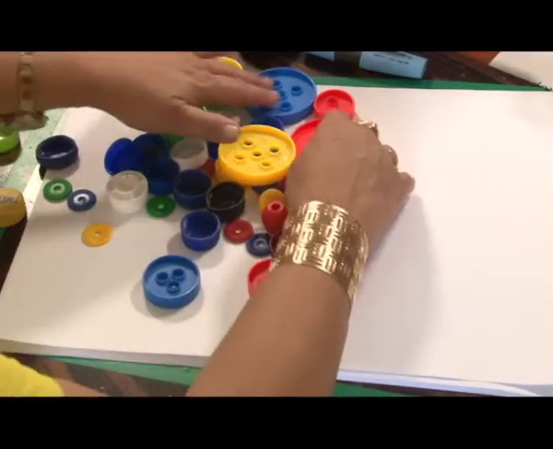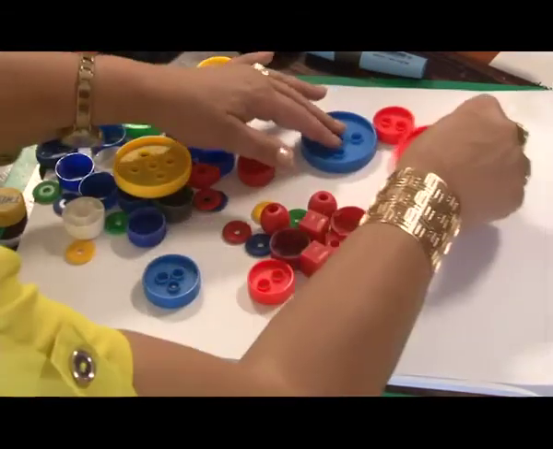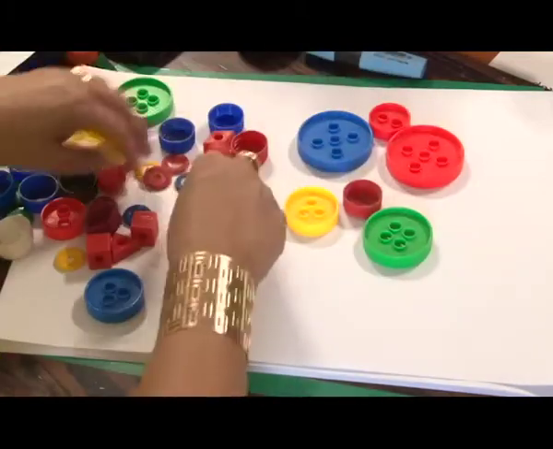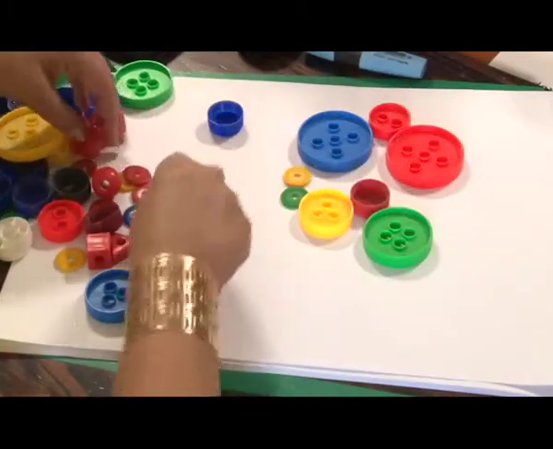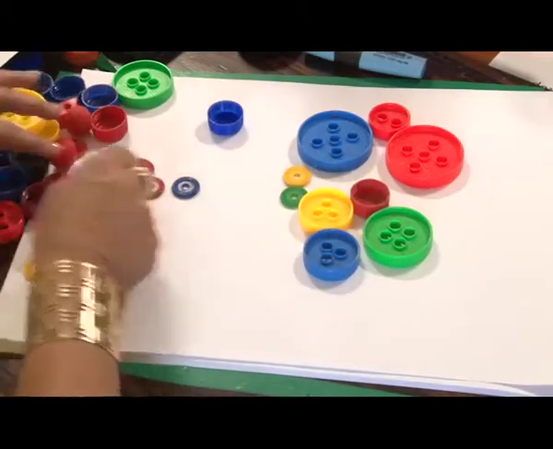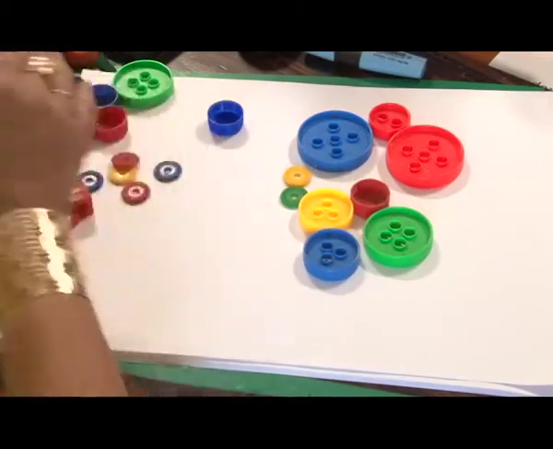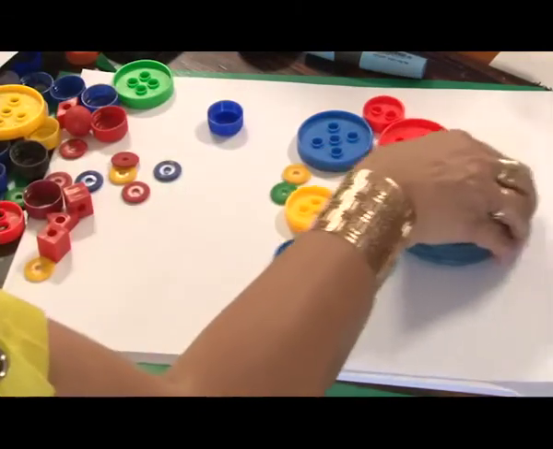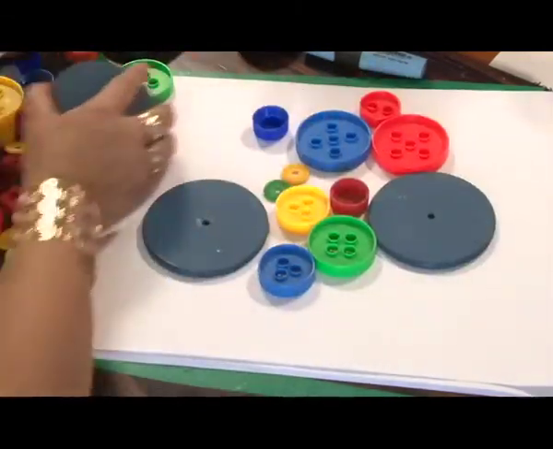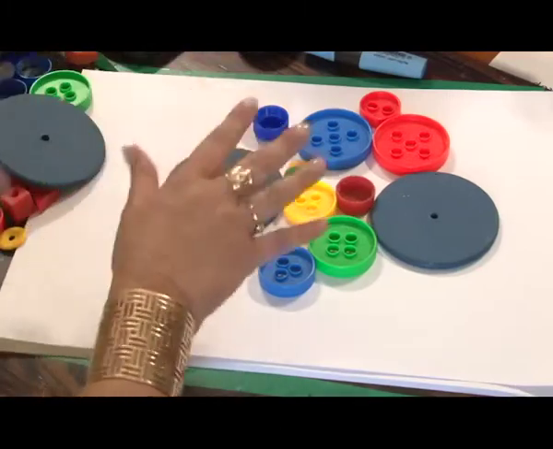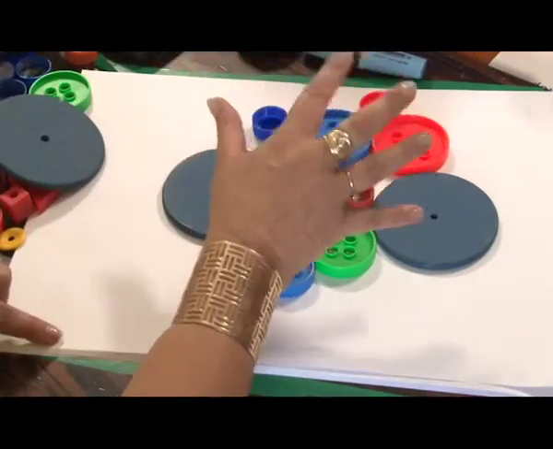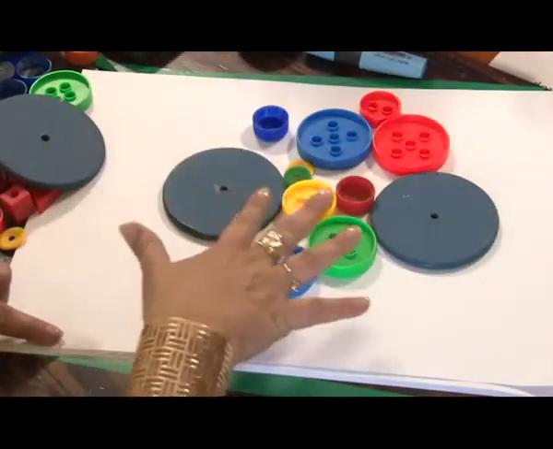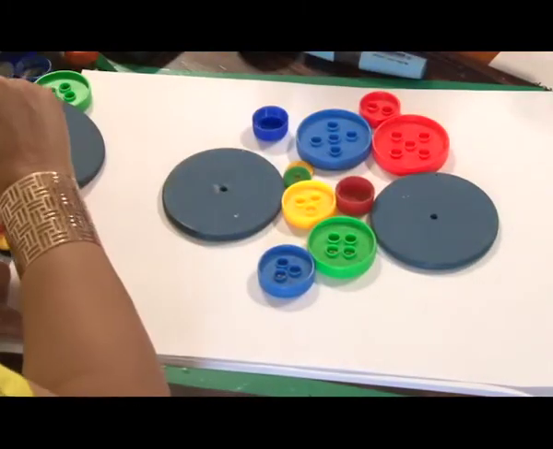So everything that is round, no matter the color, the learner will go out and find all the objects that are in the shape of a circle. Doesn't matter the size, like I said. So there we have it. Here we only concentrate now on the attribute circle. So color doesn't matter, it's the shape that matters.